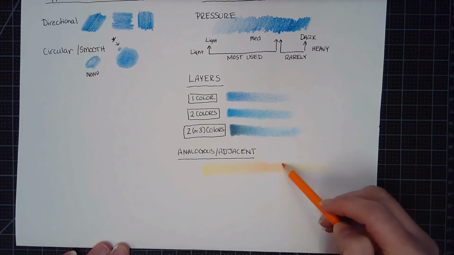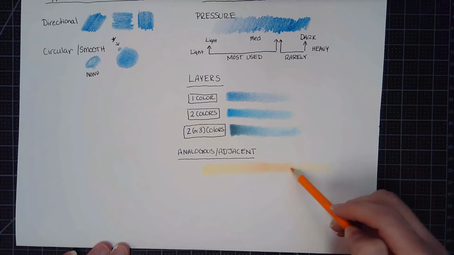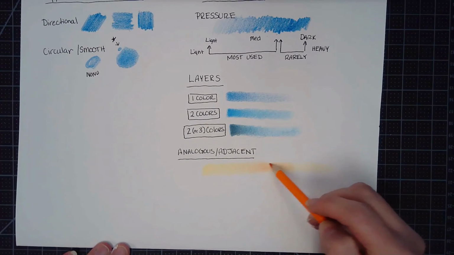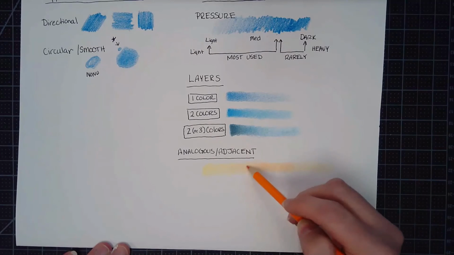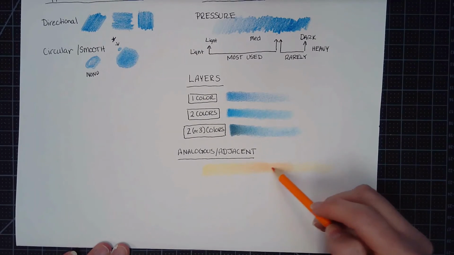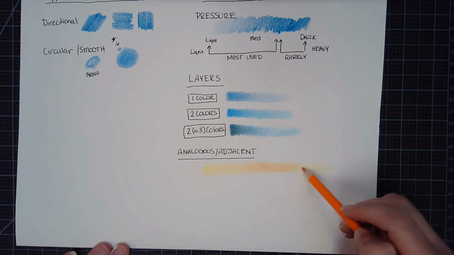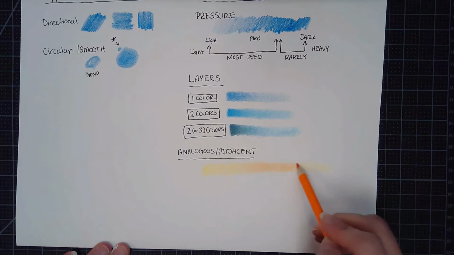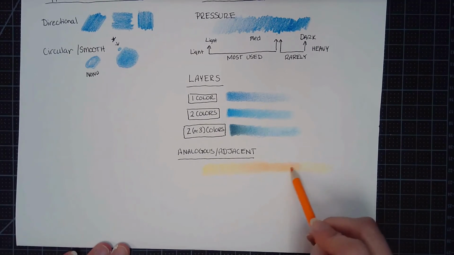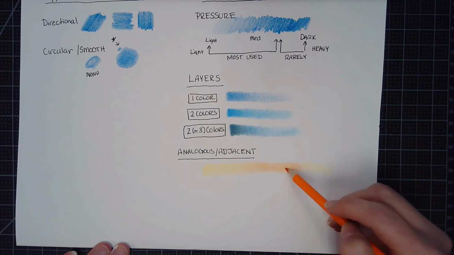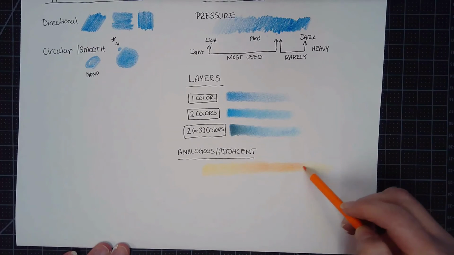So I'm going to work my way over, easing up on pressure as I get closer to my yellow end. And then I'm also going to work in towards the right side of this value scale using adjacent colors. Again, circular shading technique, overlapping as much as possible, taking control of my pressure. And this time I'm not going to lighten up, I'm going to keep the same pressure as I come across, because I want to create a darker value over here.